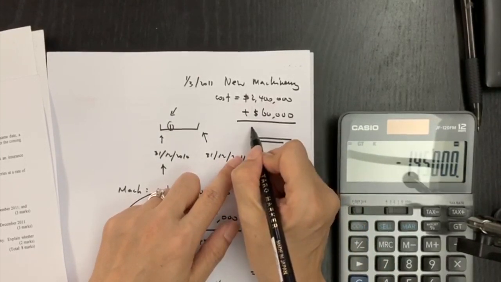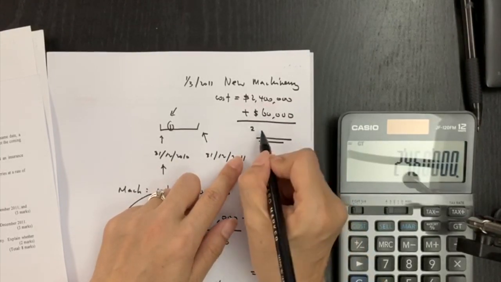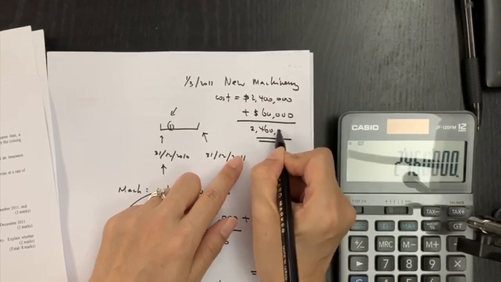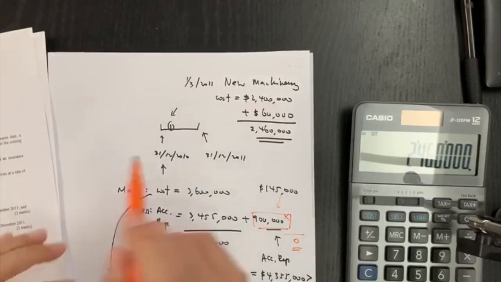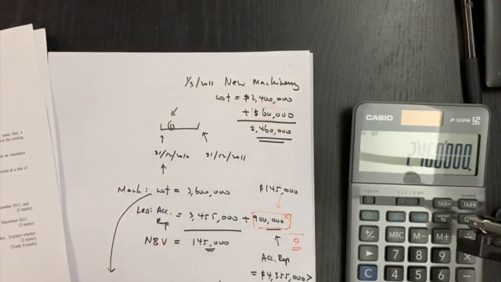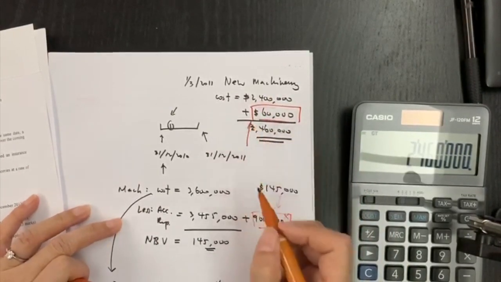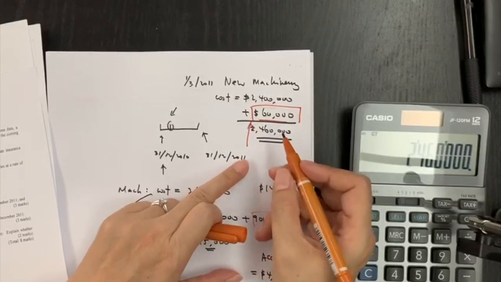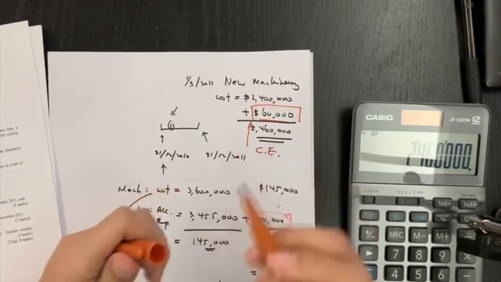So the amount should be okay, I use calculator, plus 60,000. All right, so 246,000 like this, because this 60,000 gives extra value to the machinery, so it should be treated as capital expenditure.